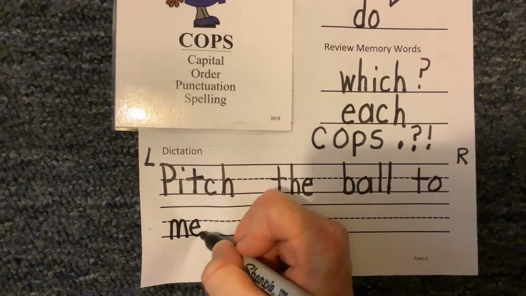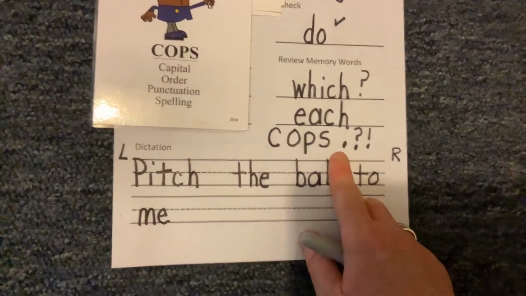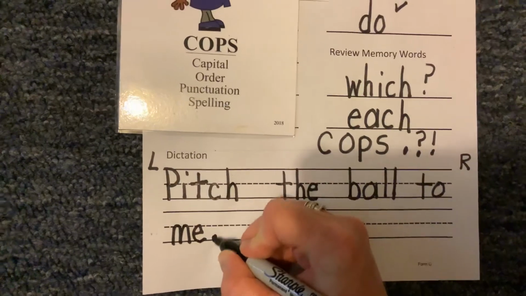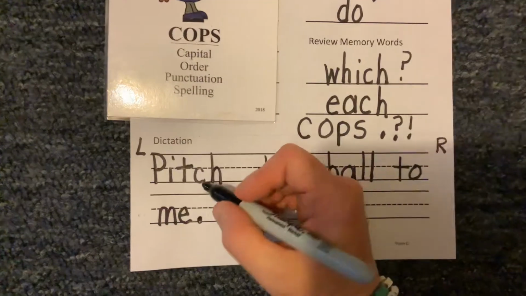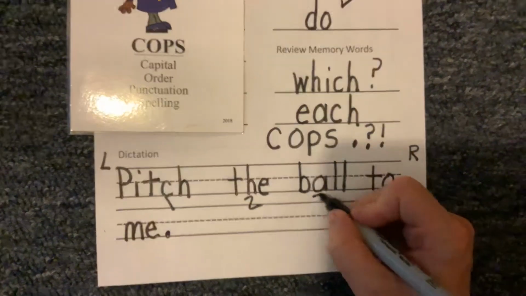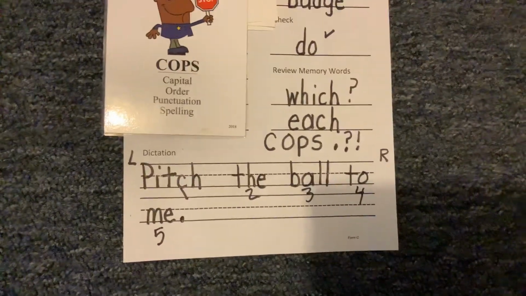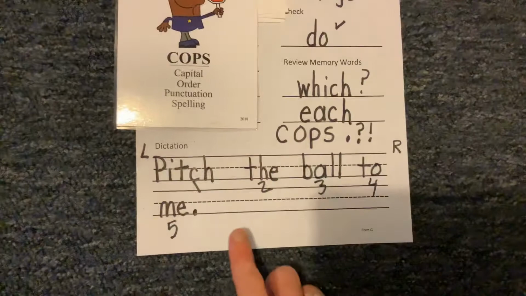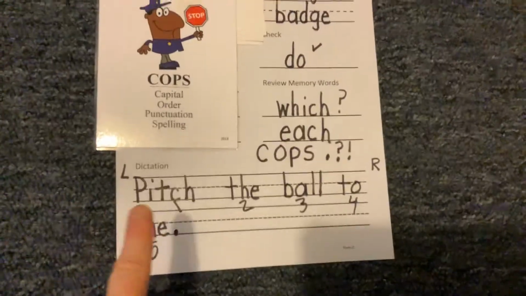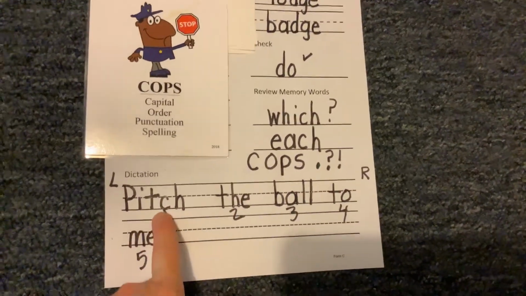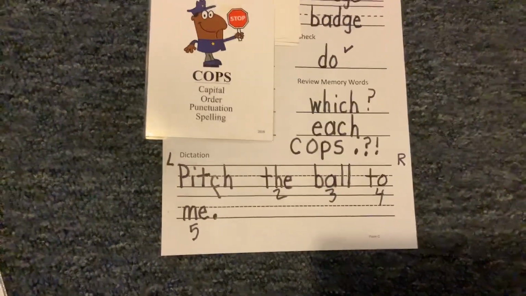Now, it's kind of like a command. I'm telling you to do something. Pitch the ball to me. So a telling sentence gets a period. Okay? Pitch the ball to me. Let's count our words. 1, 2, 3, 4, 5 words. Pitch the ball to me. They're in order. Capital at the beginning, punctuation at the end. It's a telling sentence. And we did a good job of tapping out pitch at the end, T-C-H. Pitch the ball to me. Good job today, boys and girls.